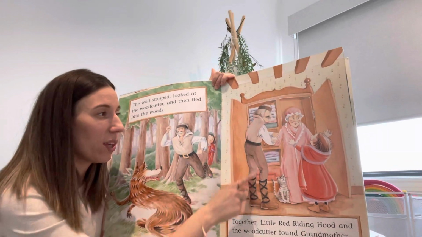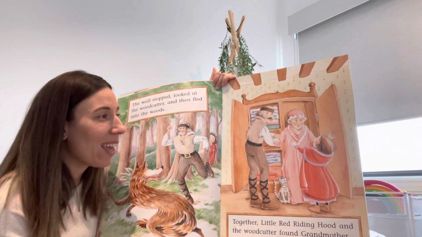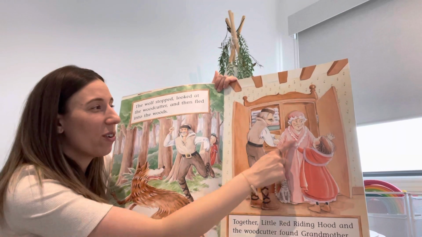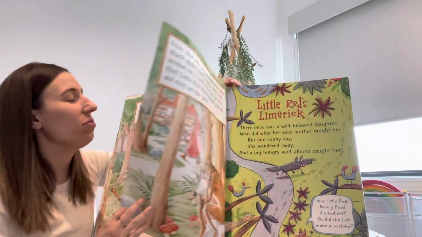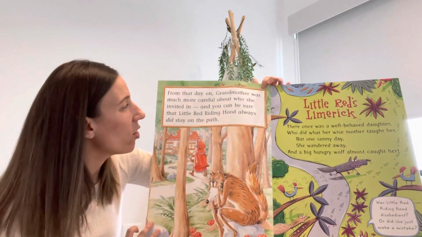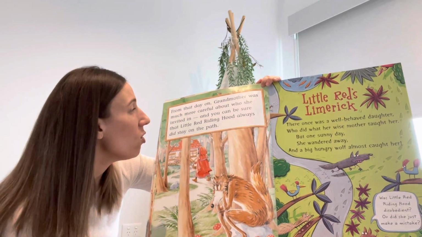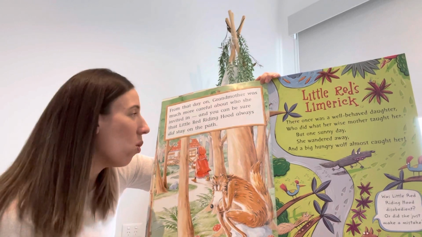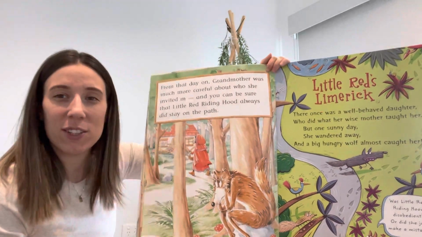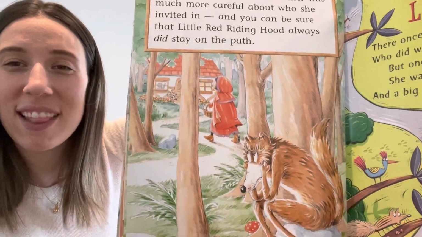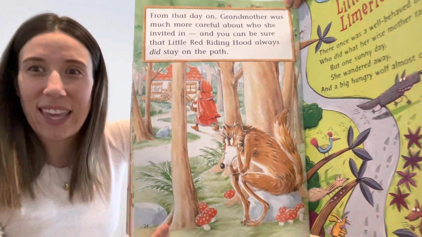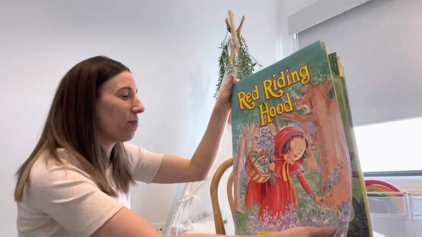Thank goodness for the woodcutter. He saved the day, didn't he? He helped Little Red Riding Hood and he set Grandma free. From that day on, Grandmother was much more careful about who she invited in her home. And you can be sure that Little Red Riding Hood always stayed on the path. And you can see the wolf really sad there because he got scared from the woodchopper.